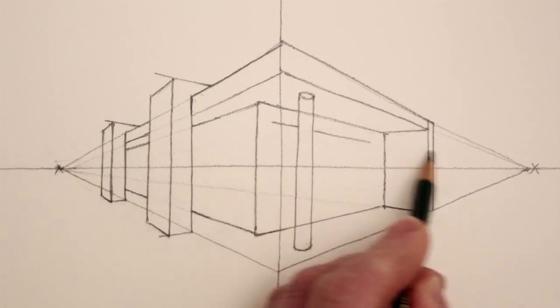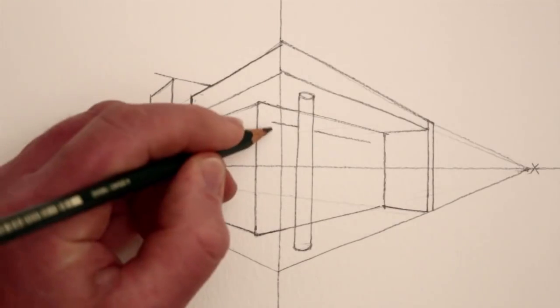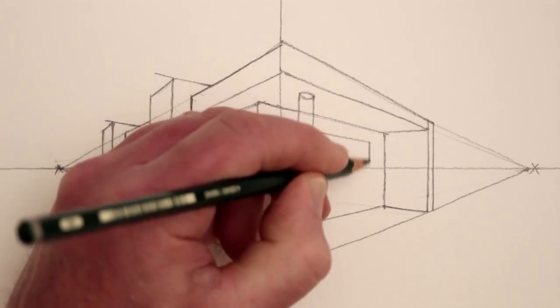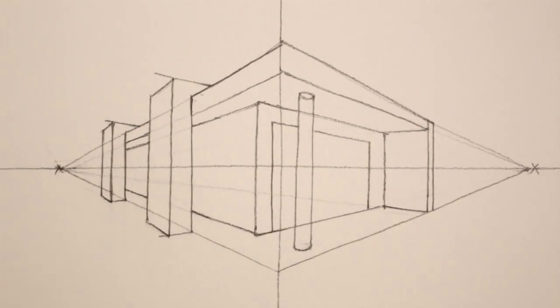Now behind on this wall here, I'm just finding another shape to put down, and it follows the same rules that we did before. So the lines will go towards the right hand side.